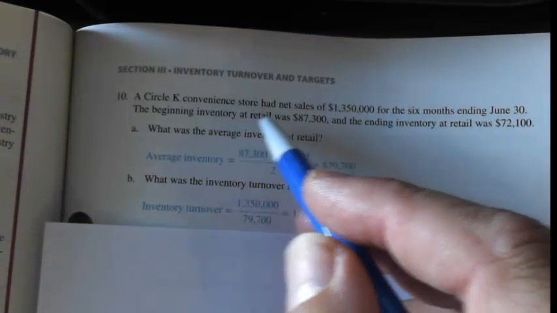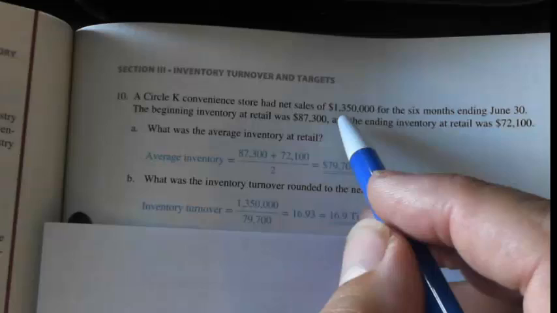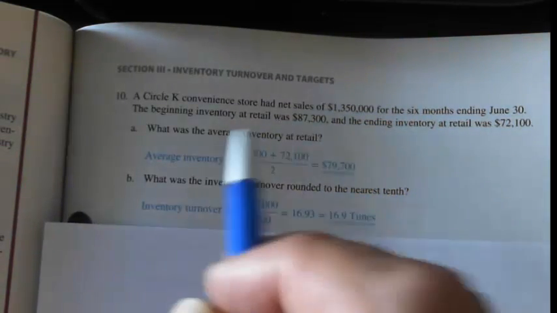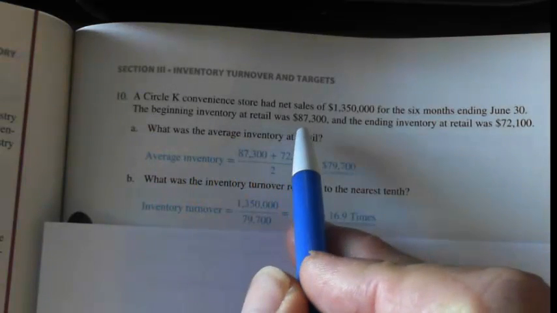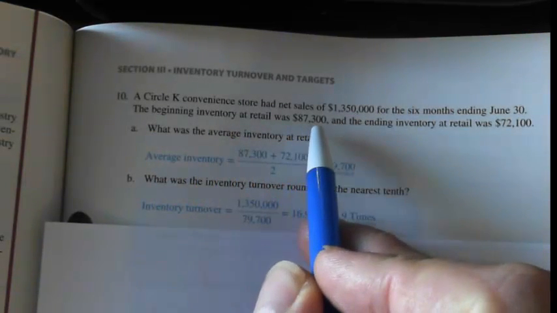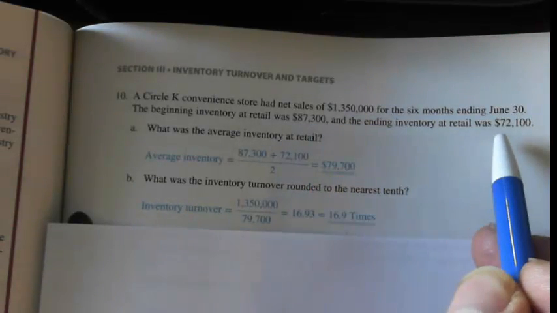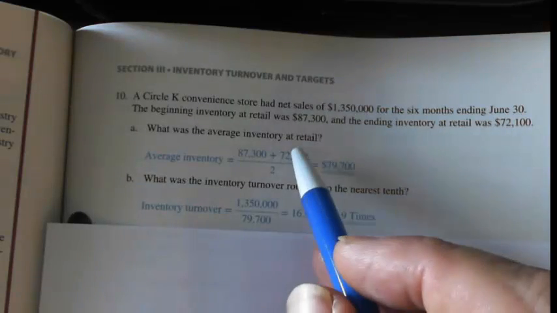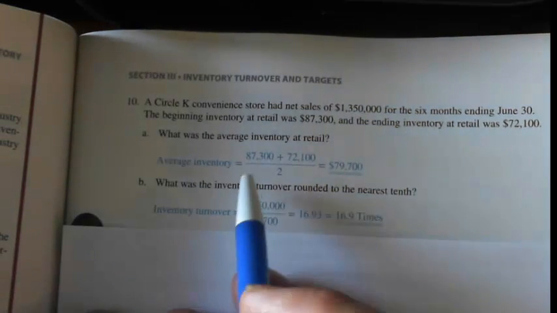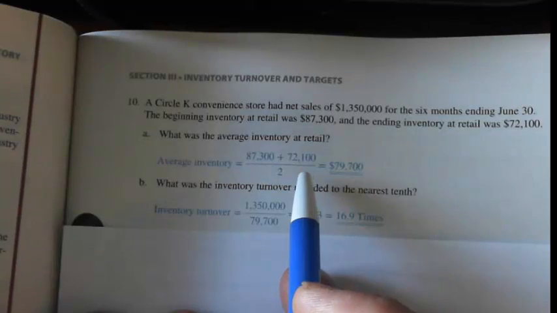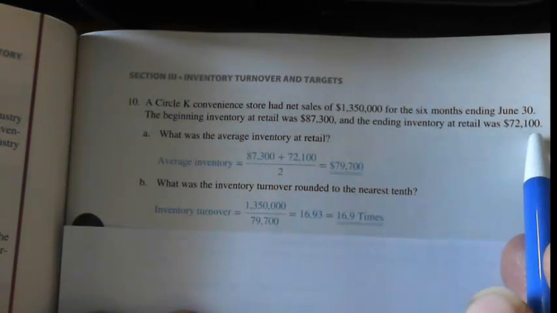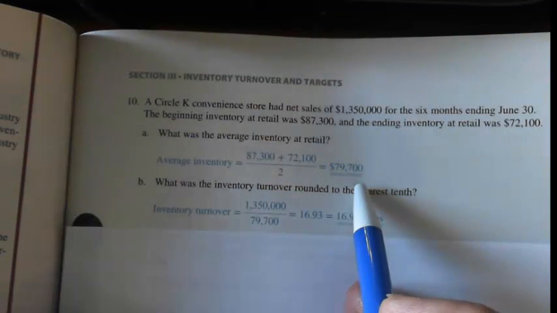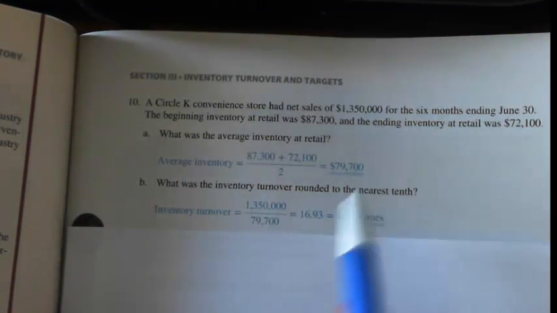So Circle K convenience store had net sales of $1,350,000 for the 6-month period ending June 30. Beginning inventory of the retailer was $87,300. Ending inventory was $72,100. So what's the average inventory of retail? Well, again, we're going to take those two numbers right here, add them up, divide by 2. Very straightforward. Nothing fancy here.